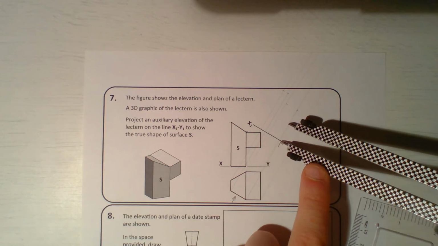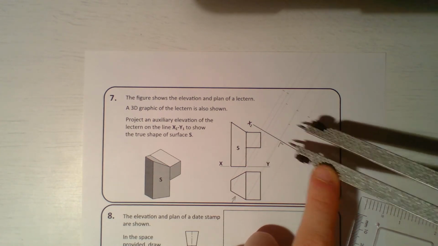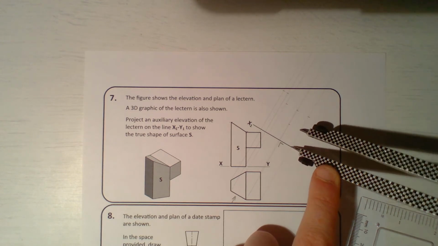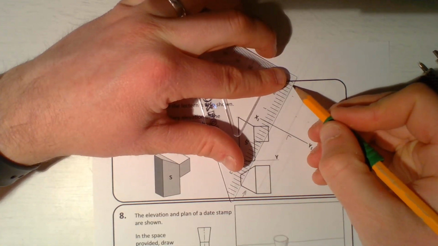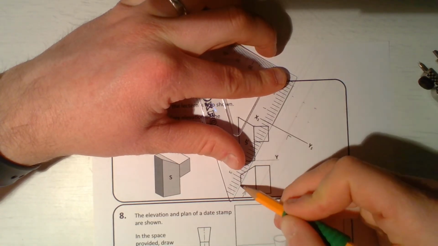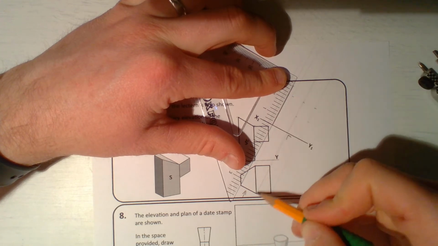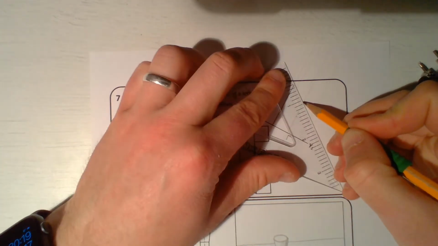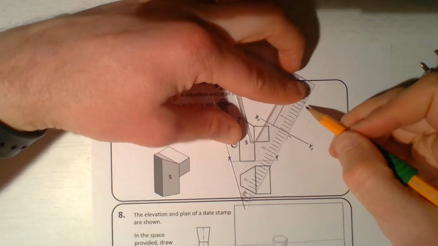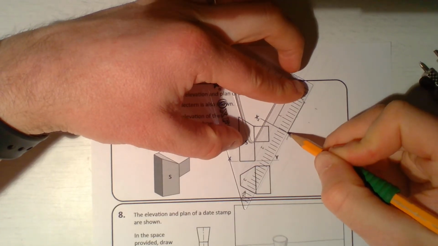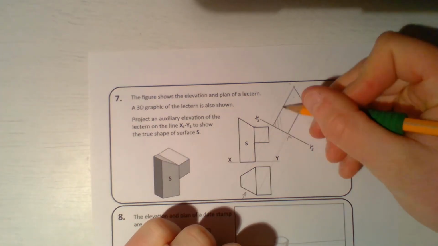That is the height, this line, and this line again. Okay, so what does the object look like? So my surface S first is from there to this point. So that's the true shape of surface S.